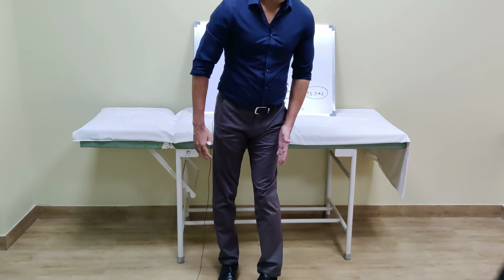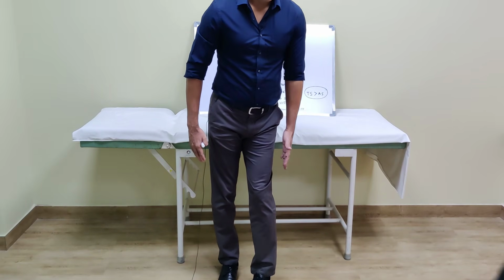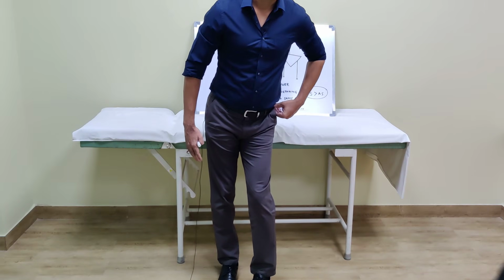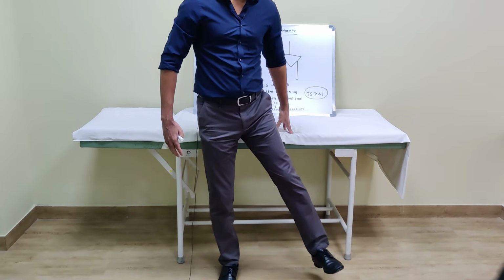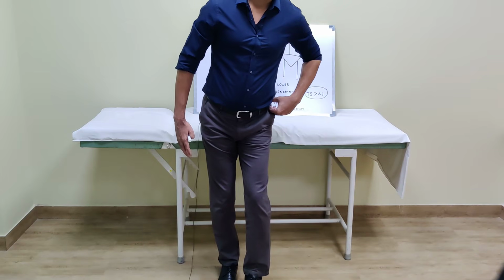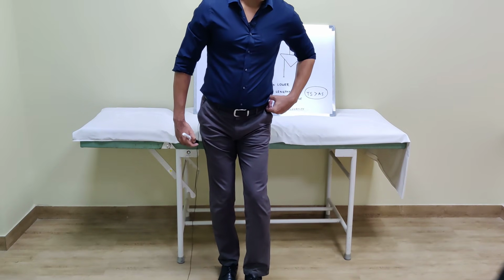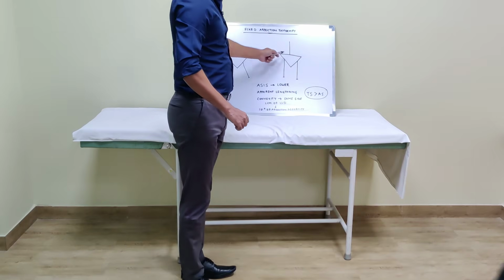To correct the deformity, I will get the leg towards the center in the midline and I will have to dip my pelvis. Hence, if you have got a fixed abduction deformity, in order to get the leg parallel to the other side, the pelvis or the ASIS will dip on the same side. And I have shown it in the diagram as well.